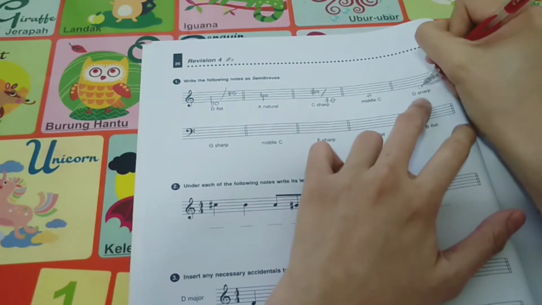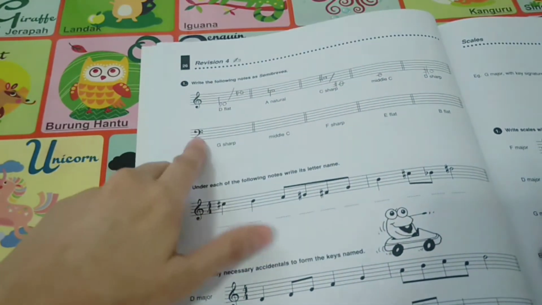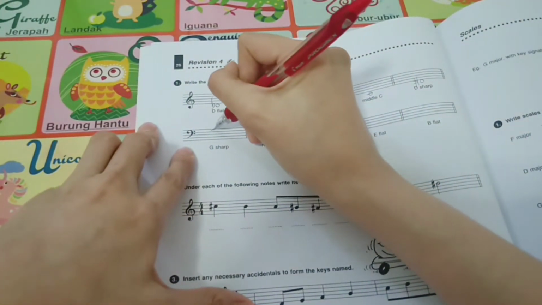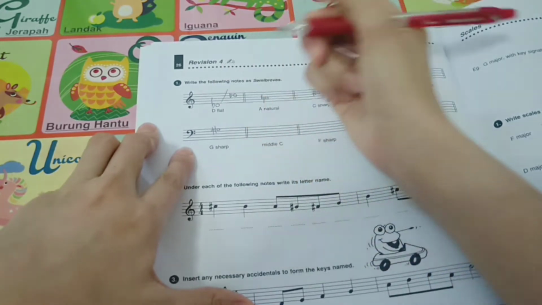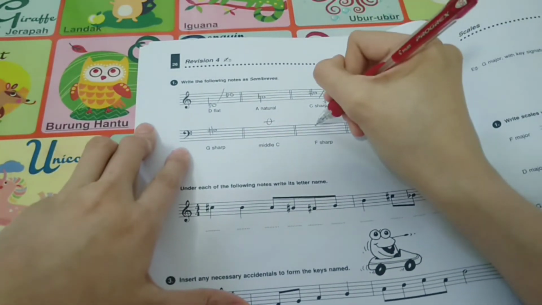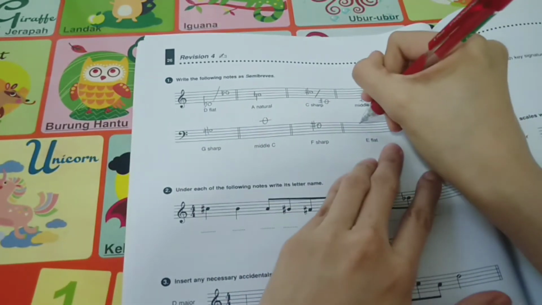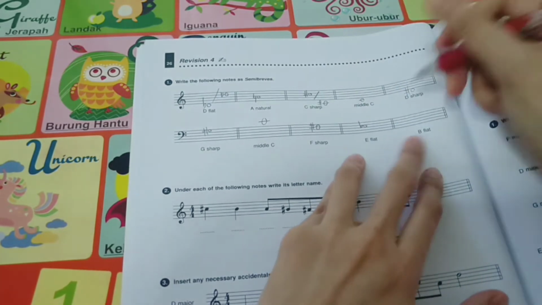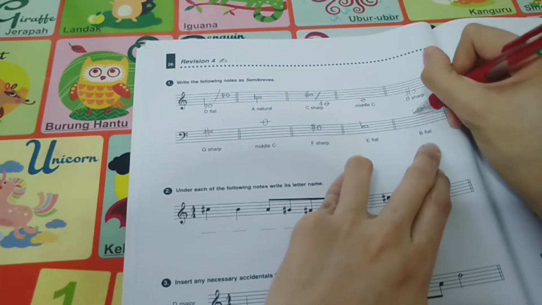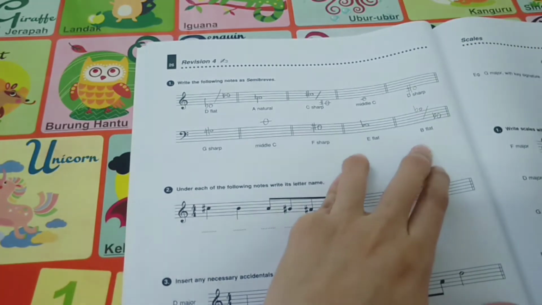D sharp, D sharp, bass clef G sharp, middle C here, F sharp, E flat, B flat. Here is B flat, or here is also B flat.